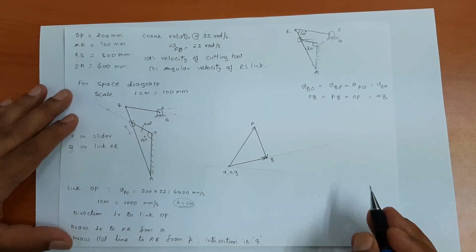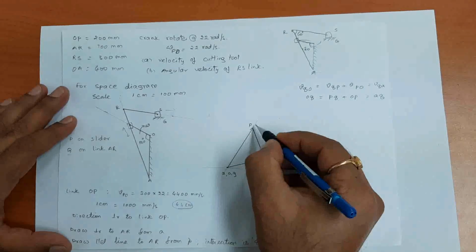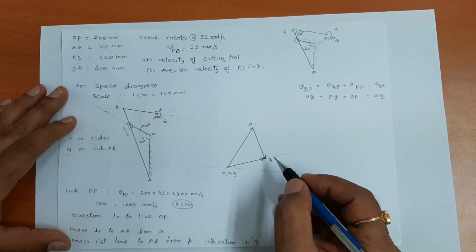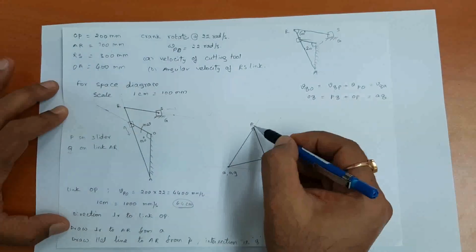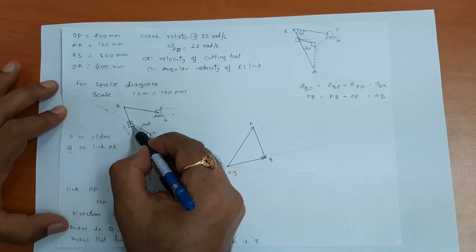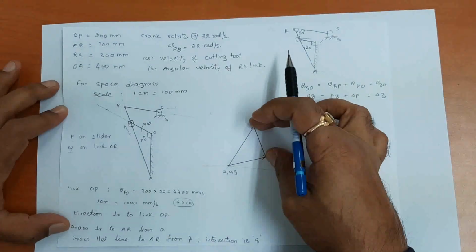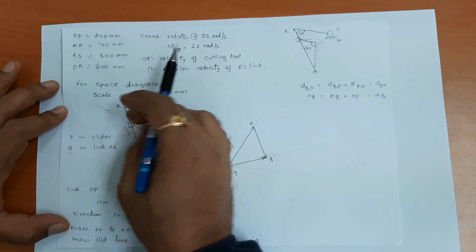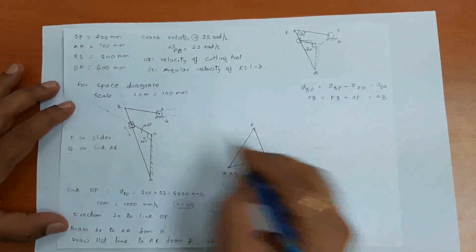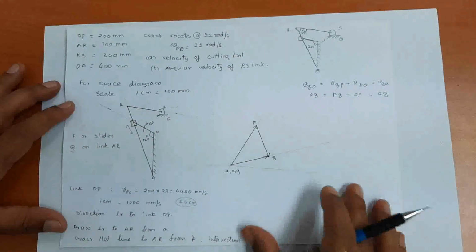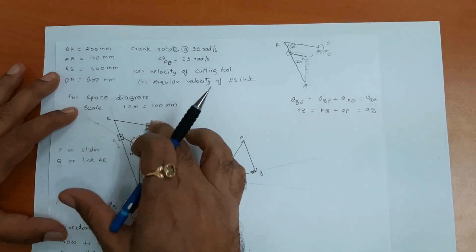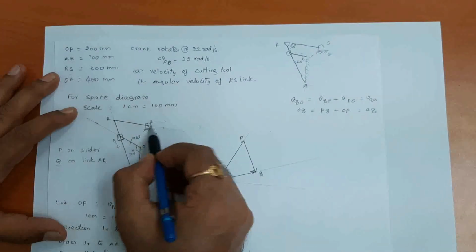So now what will PQ represent? PQ will represent the velocity of the sliding block. This is the velocity of the sliding block on link AR. So you can calculate this one by measuring this. Our question is the velocity of the cutting tool. The slider, the cutting tool, means it is this one. Yes, you have to find it.